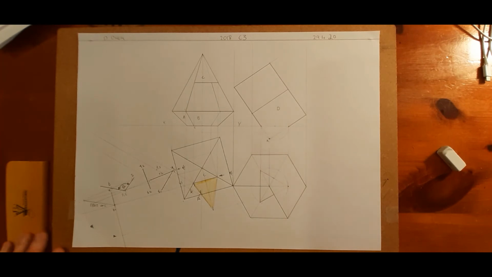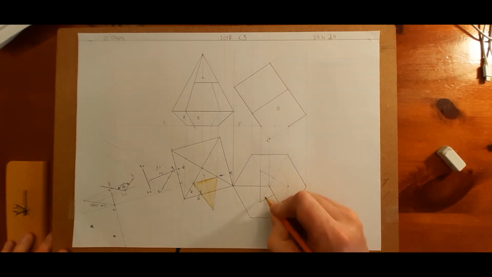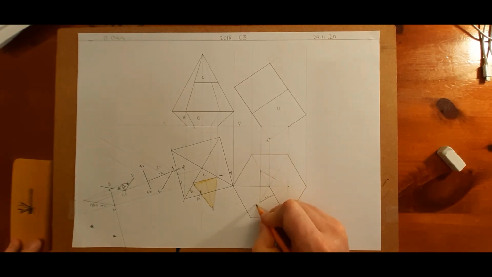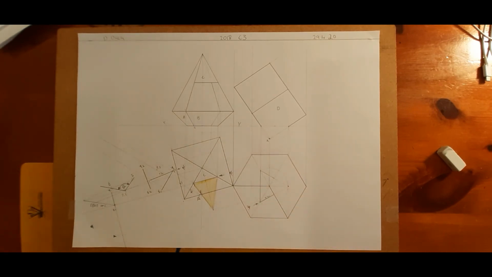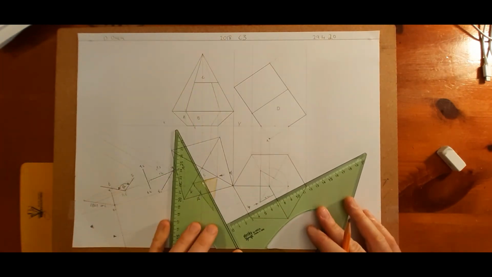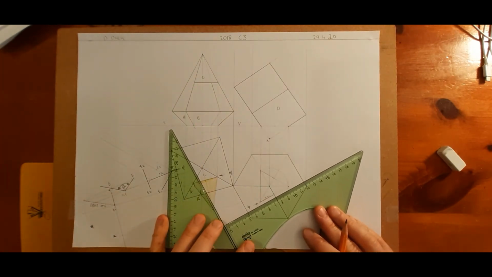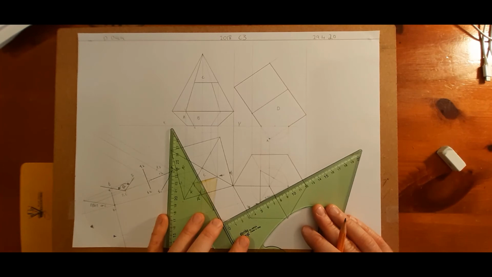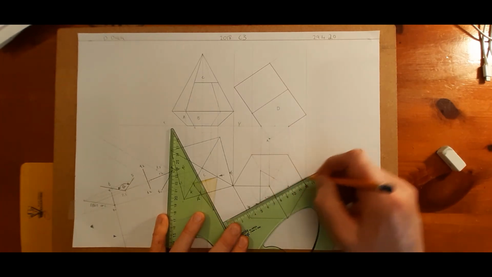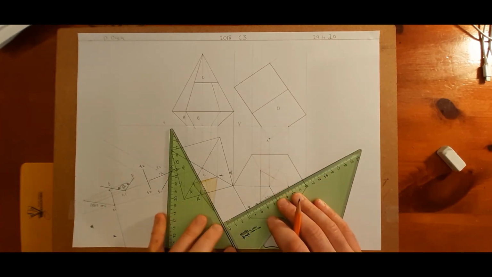So we have a true length line down here. This is down here on the ground, okay? So we can look along this. Shoot out your lines there.